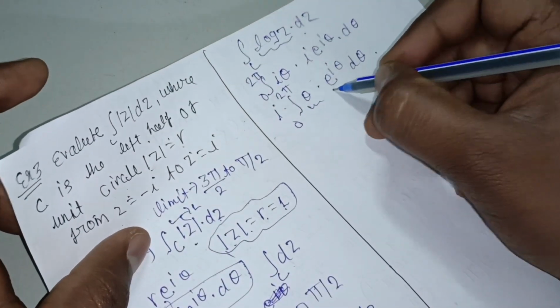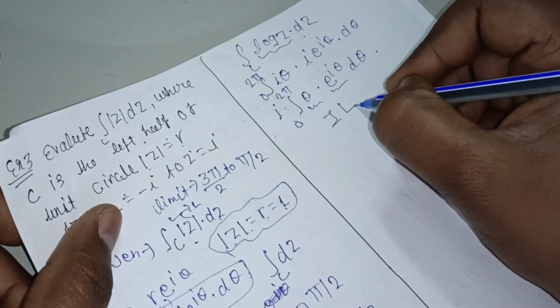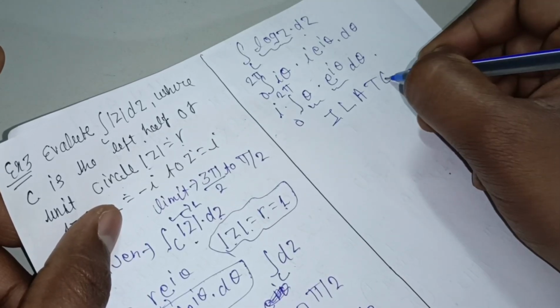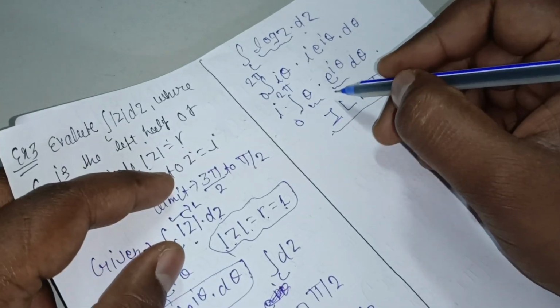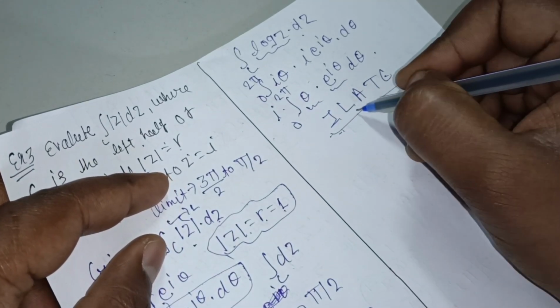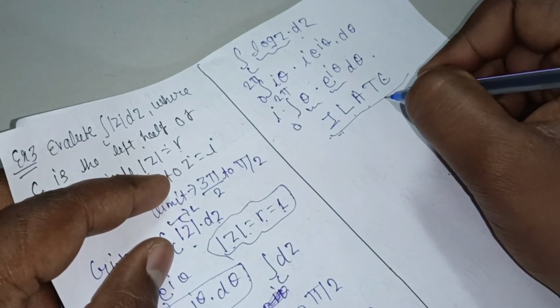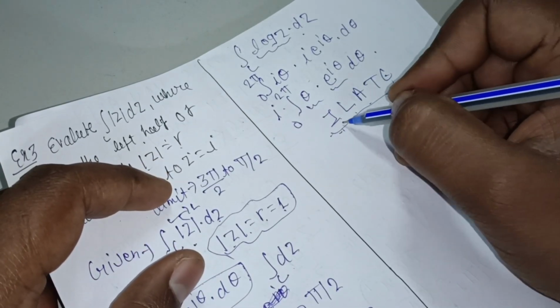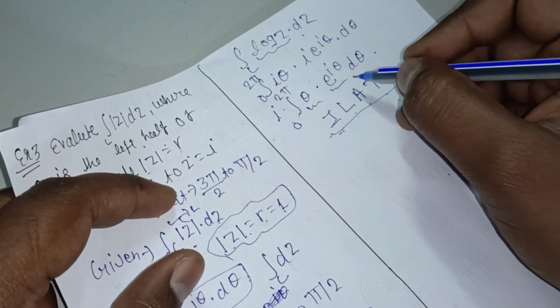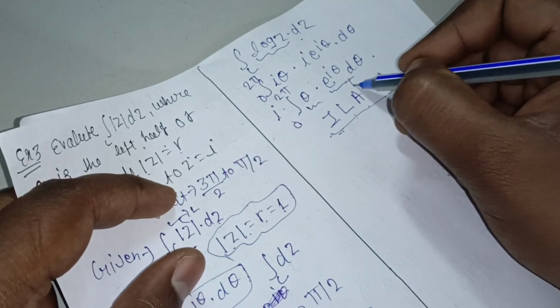Now we will apply the Euler rule. What do I mean by Euler? Euler means we will use the chain rule, the order being inverse, then logarithmic, then arithmetic, then trigonometric, then exponential. Here theta is the first function and the exponential is the second function.